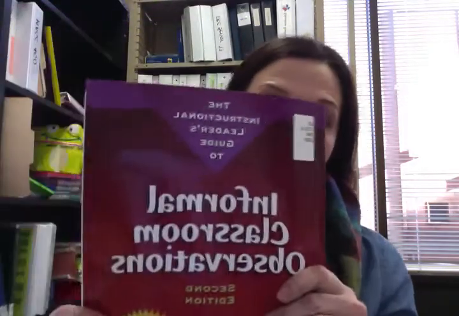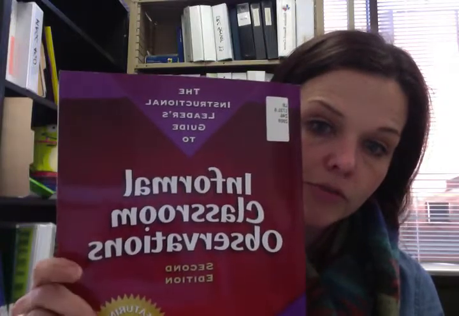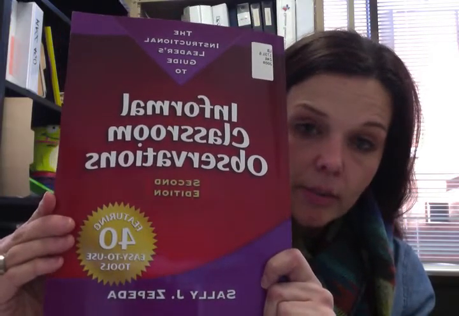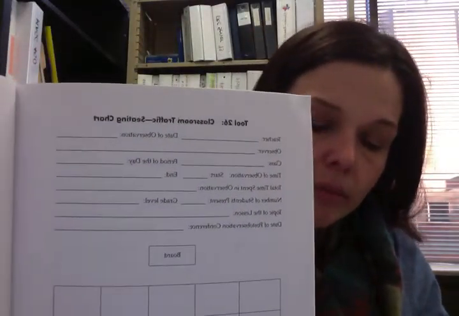There's another one that I've recently come across, Informal Classroom Observation. This book is actually called The Instructional Leader's Guide to Informal Classroom Observations by Sally Zepeda. These are probably backwards, aren't they? But this book in the back has a lot of templates. Some of these are a little bit more elementary focused, but again, lots of templates for you to use to collect your data based on whatever your coaching goal is.